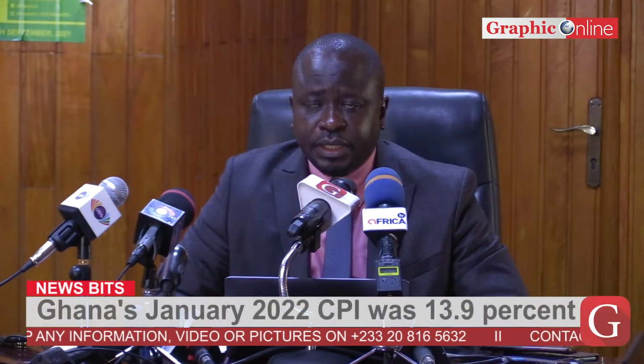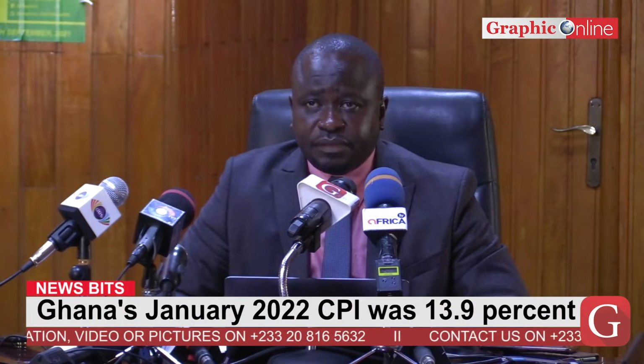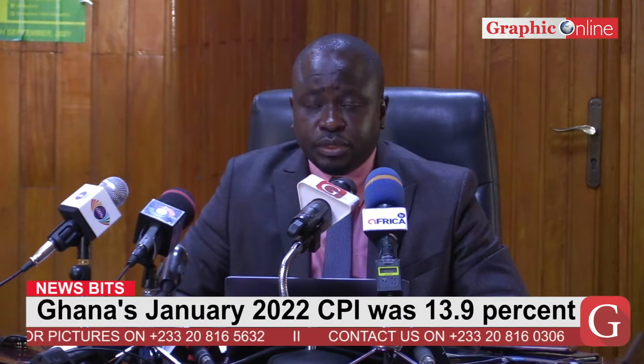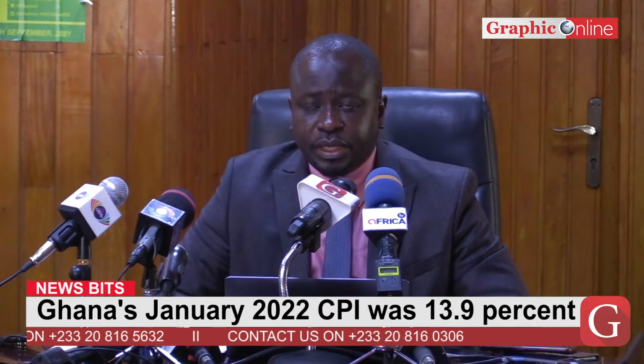CPI is not a measure of price levels. As was indicated, CPI is a measure of the relative changes in prices over two time periods, that is either on a year-on-year basis or on a month-on-month basis. CPI gives us a sense of the price changes, but does not necessarily tell us expenditure or cost of living, as it doesn't take into consideration other cost elements.